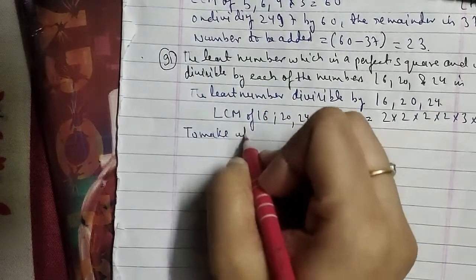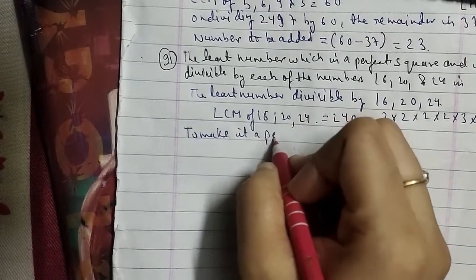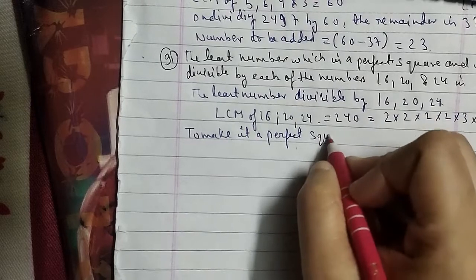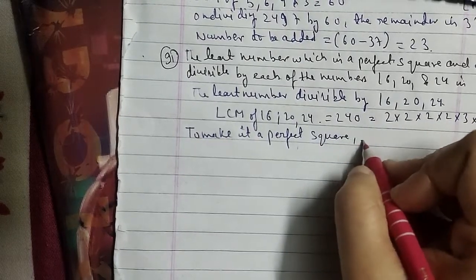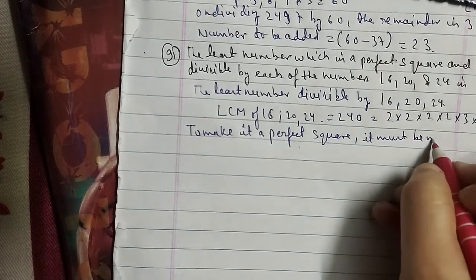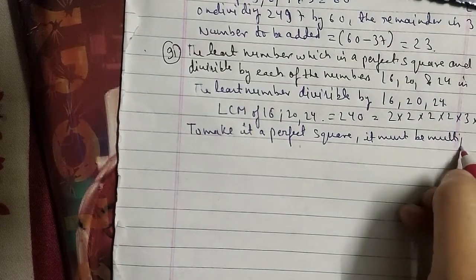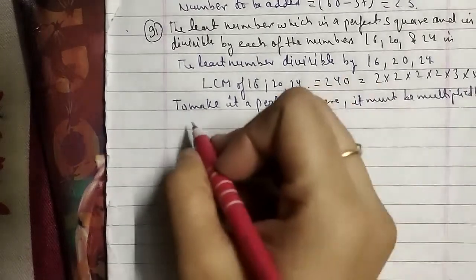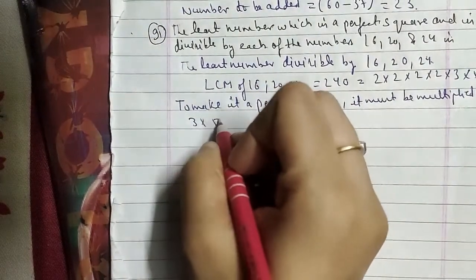To make it a perfect square, it must be multiplied by 3 cross 5.